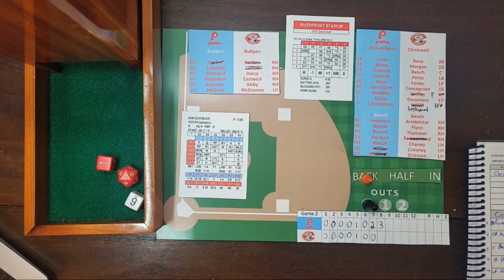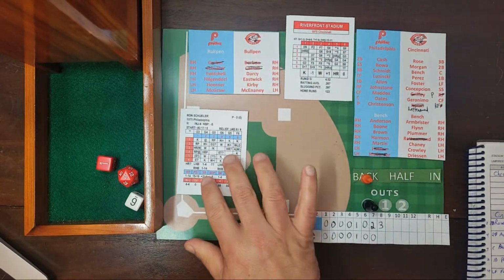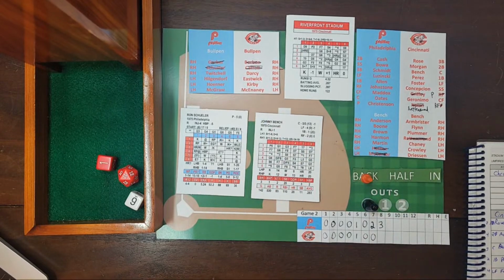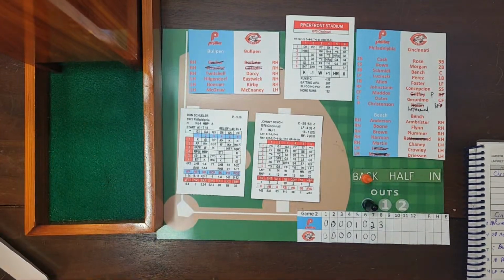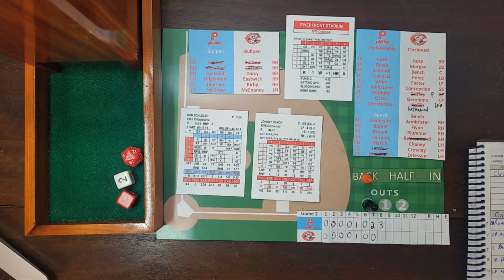They've got Tug McGraw in their back pocket, but with a 6-1 lead, they're not going to use him just yet. If Schuler gets into trouble, you will see Tug McGraw. Right now, Johnny Bench is up, and Bench is 0 for 2 in the game, so the Reds have their work cut out for them. Schuler, 3-2, range play. We go to Johnny Bench for a range check.